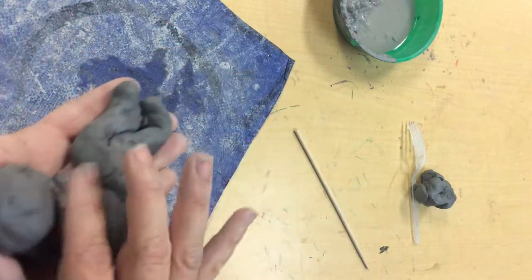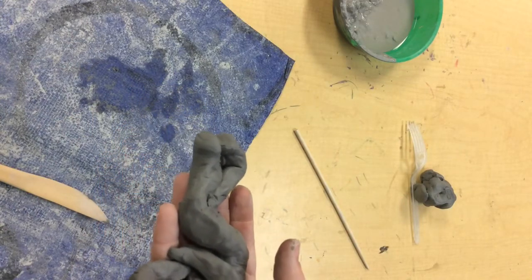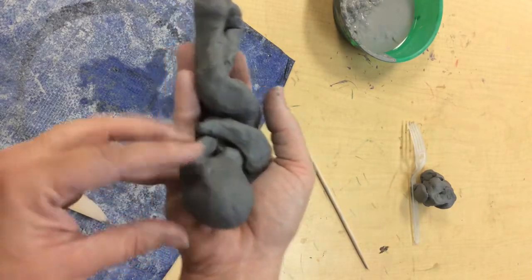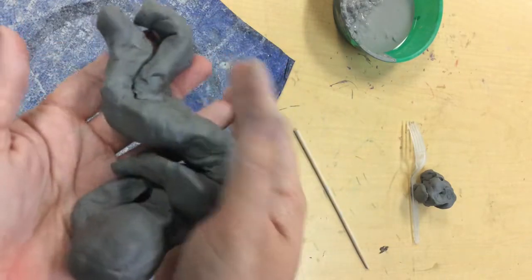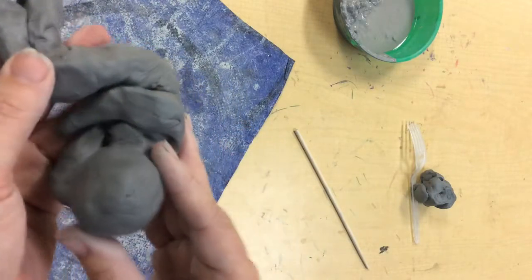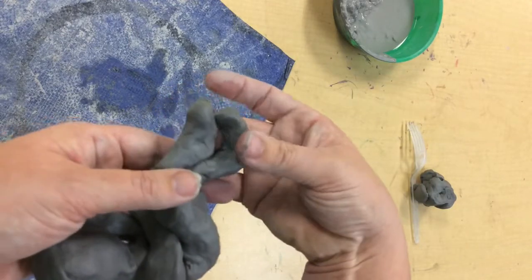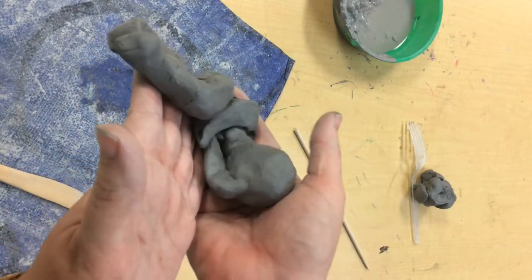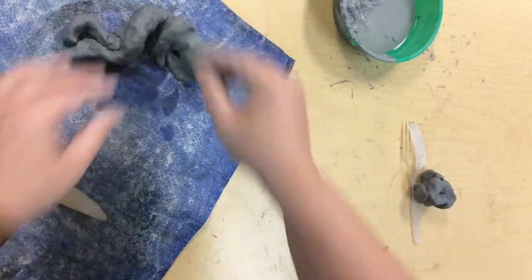I want you to think about a couple of things before we start working on this. What is the expression on your figure's face going to be like? Will they have hair? Will your hair be drawn on, or will it be scored and slipped on to add texture? What kind of clothing will they wear? What kind of details and texture will you add to the clothing and the body so you can tell the difference between both? I'm going to continue working on this and you can watch. Here we go.